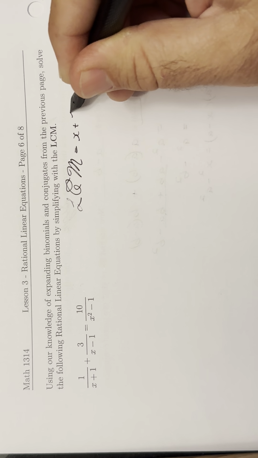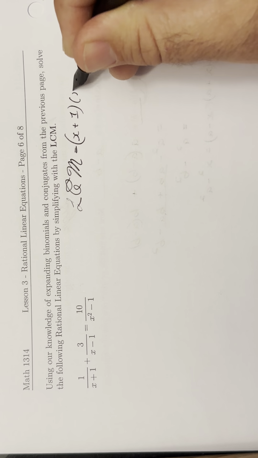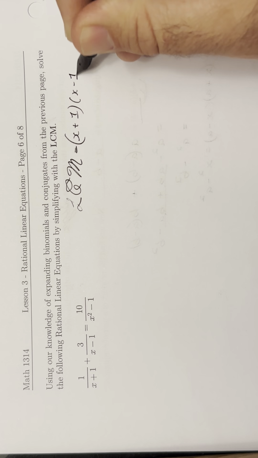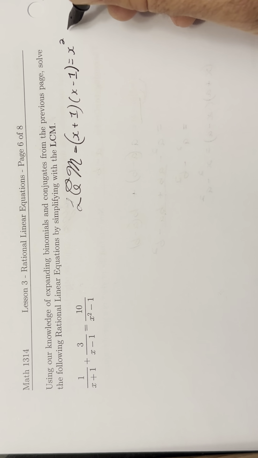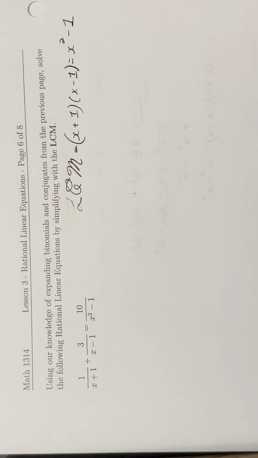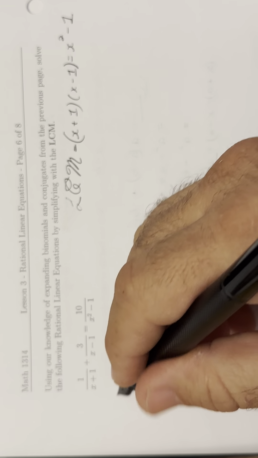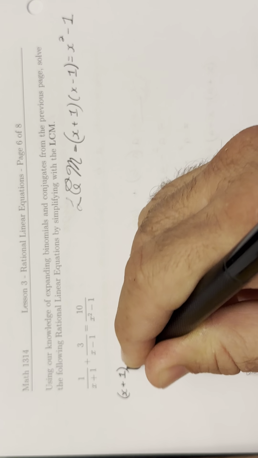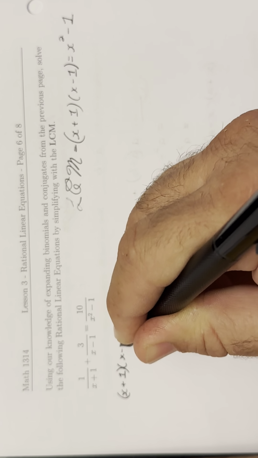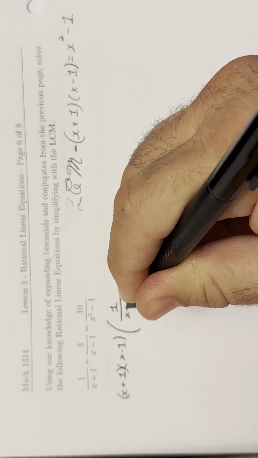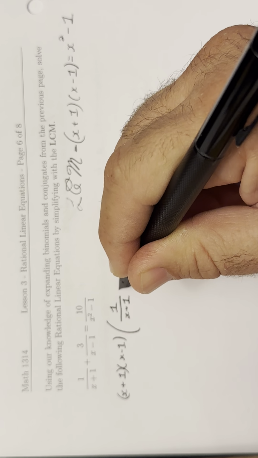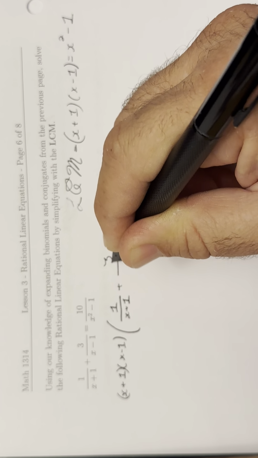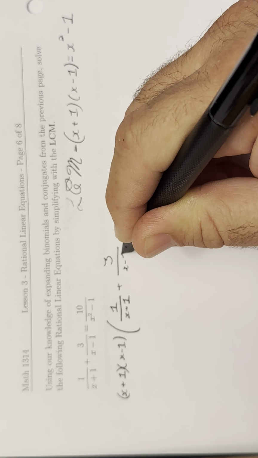So we know that the lowest common multiple is x plus 1 times x minus 1, which is the same thing as x squared minus 1. So we're going to multiply across by the lowest common multiple. So on the left-hand side, we're going to write x plus 1 times x minus 1, and then multiply through 1 over x plus 1 plus 3 over x minus 1.